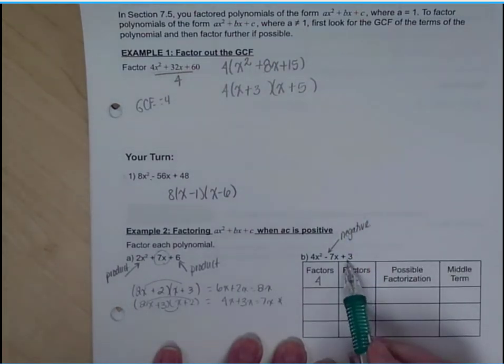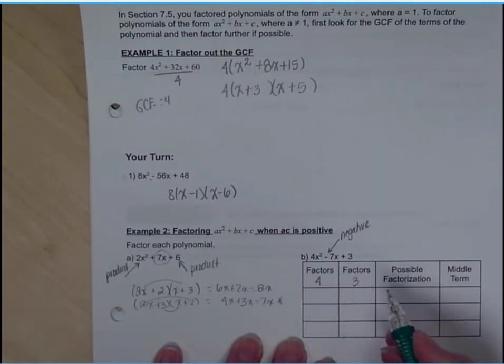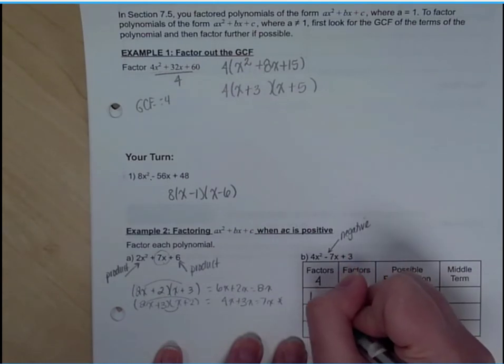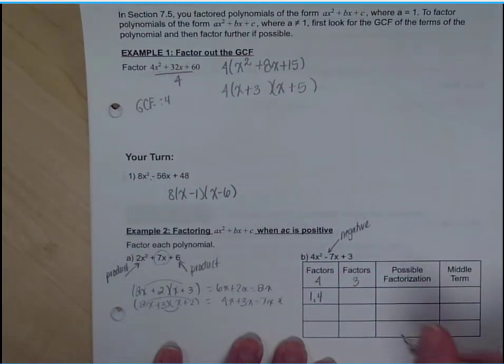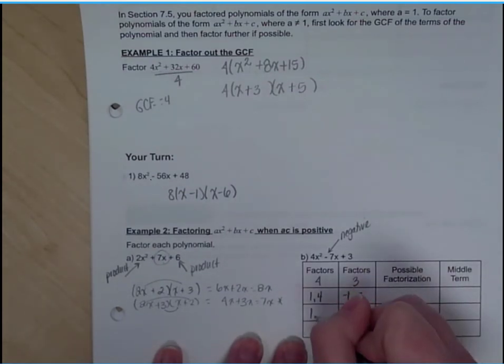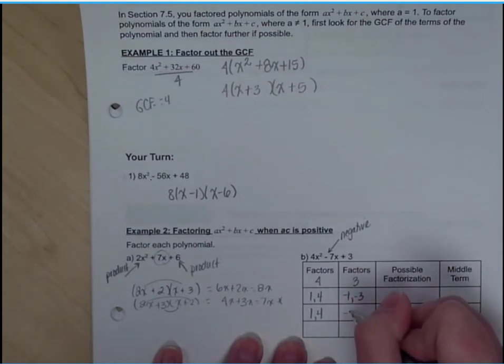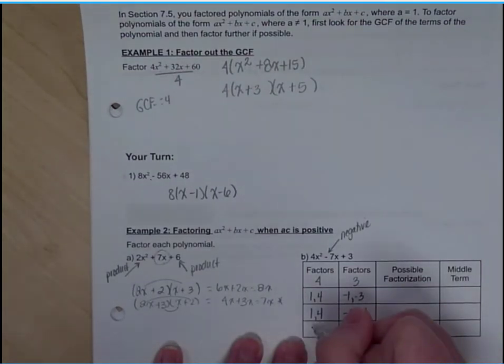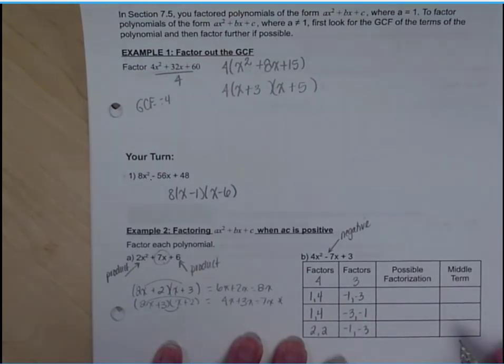So that means these two have to be negative. So my factors here, I could have 1 and 4 with a negative 1 and a negative 3. I could have 1 and 4 with a negative 3 and a negative 1. Or I can do a 2 and a 2 with a negative 1 and a negative 3.